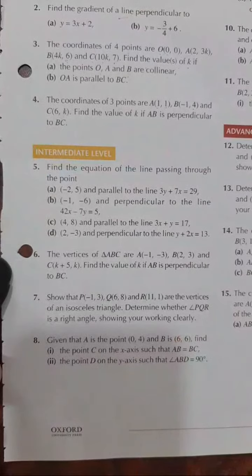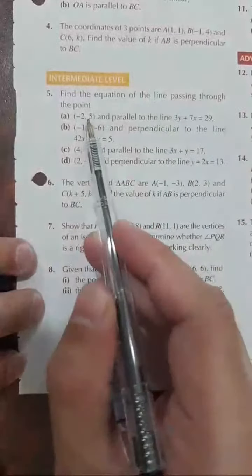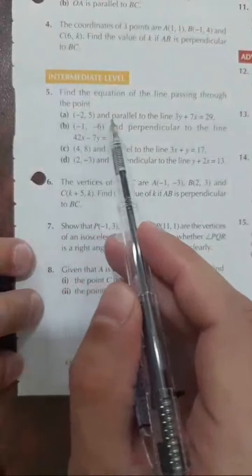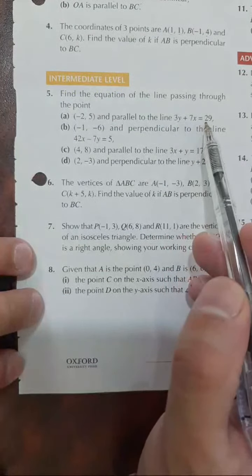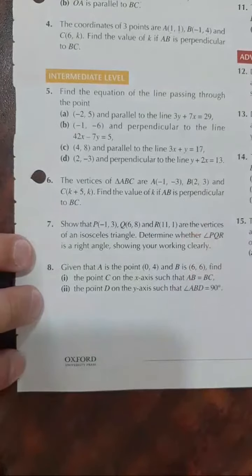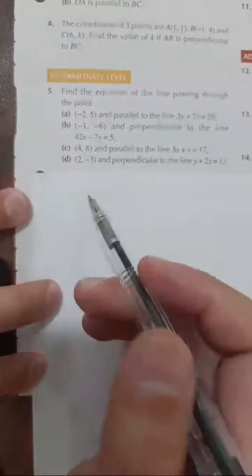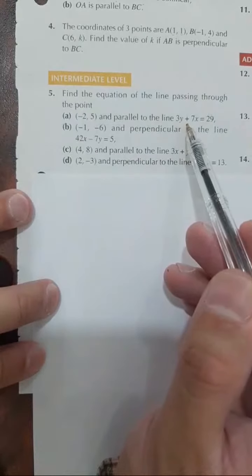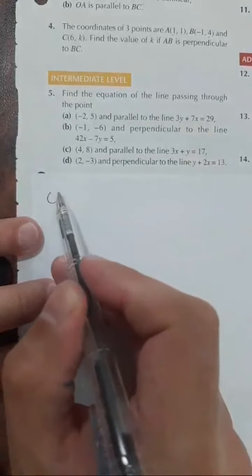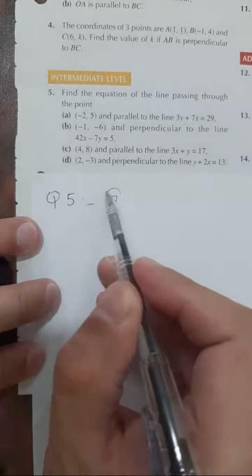Moving towards question number 5, intermediate level. Now we have to find the equation of a line which is passing through a point in part A, and it is parallel to the line 3y plus 7x is equal to 29. Now when we have been given a point and we have a parallel line, I am going to use point slope form here. Question number 5, part number A.